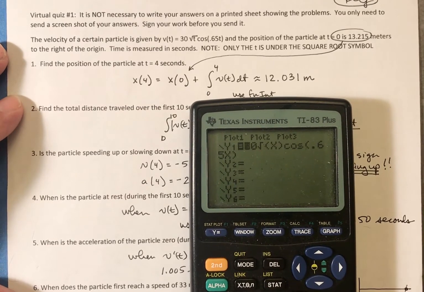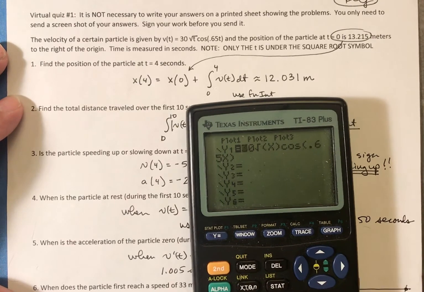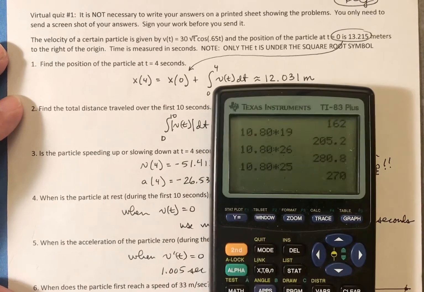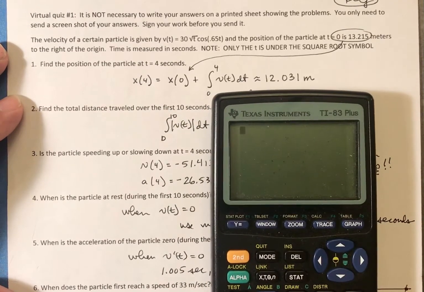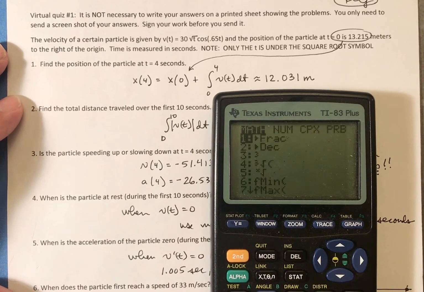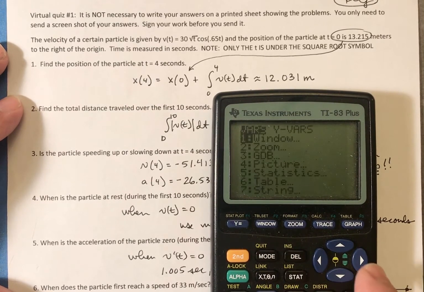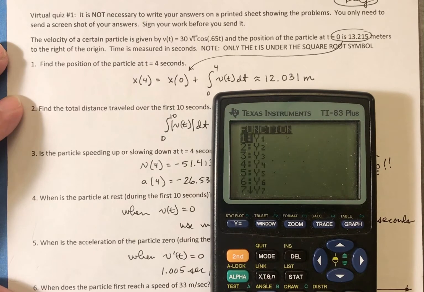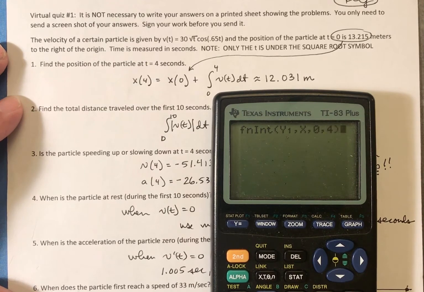But remember that fnInt needs four arguments. So when you use fnInt, you're going to do Math 9. I want y1, my variable is x, and then I'm integrating from 0 to 4.